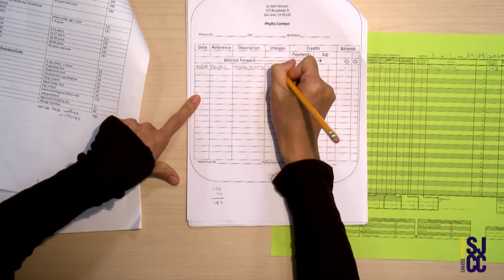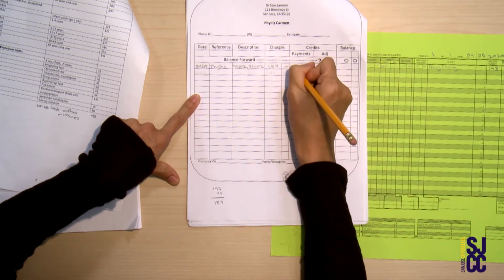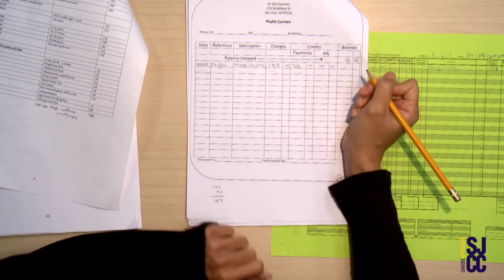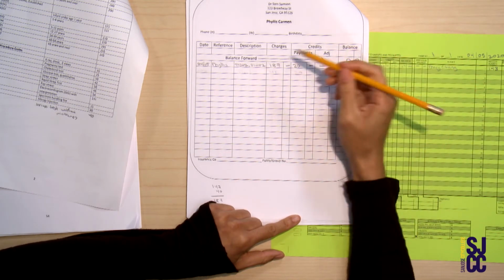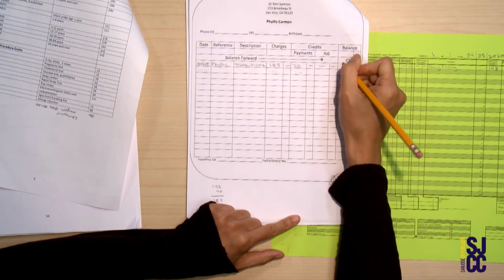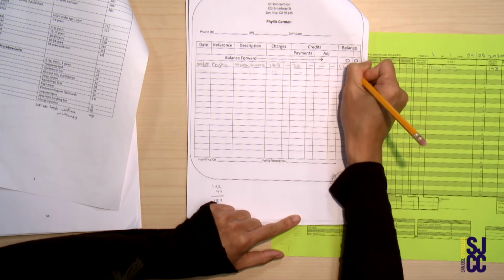Oops, I forgot to set up her ledger sheet before. She's a new patient, so her balance forward will be 0. Today's charges are $187. She made a payment of $20. There's no adjustment. So her new balance is going to be her previous balance plus charges, minus payments, minus adjustments. That will give us a new balance of $167.